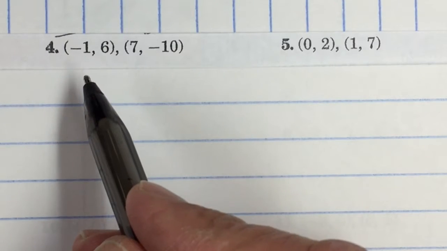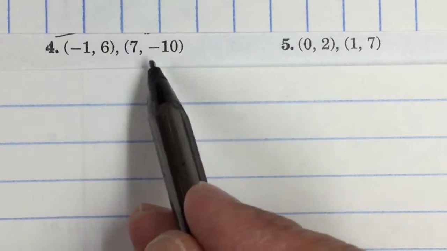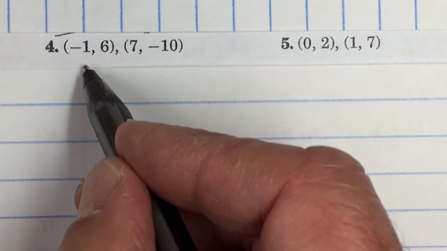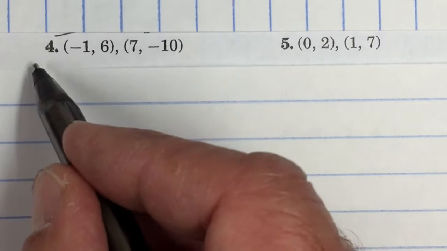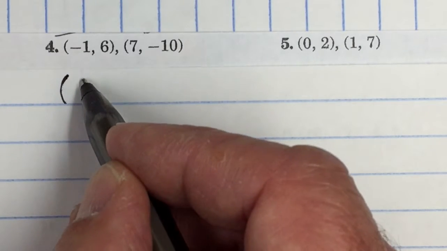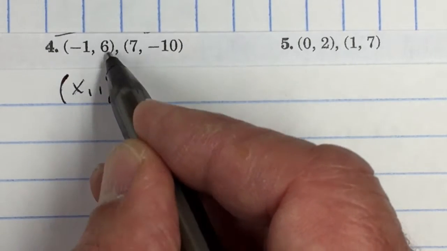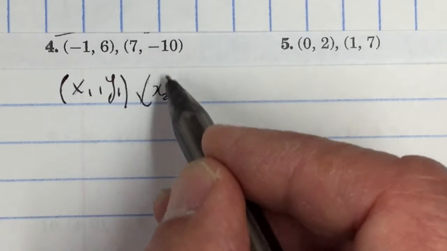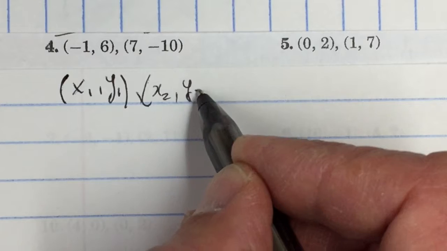Let's work on number 4 now. I have 2 points, and I'm going to label them. Which one comes first? Negative 1 comes first, then 7, right? Because this is negative, it's more to the left, so I'm going to label. This is going to be my x1, and 6 is going to be my y1. Then 7 is going to be my x2, and negative 10 is going to be my y2.